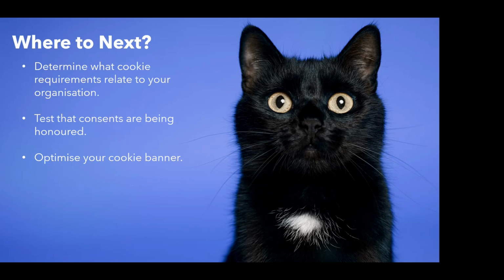So where to from here? So the first thing to think about is what cookie requirements relate to your organisation. So am I just subject to the New Zealand Privacy Act? Am I subject to Australia? Or actually, am I a global company and I've got New Zealand, I've got Australia, I've got France, Germany, and 20 states in the US? What is my requirement? We then need to think about how we're going to pull our list of cookies and then how we're going to categorize them.